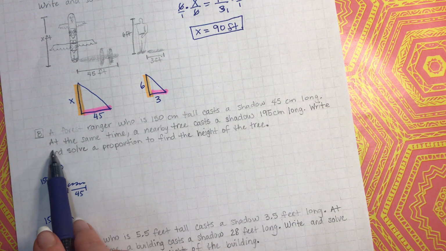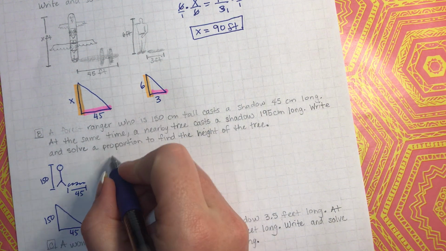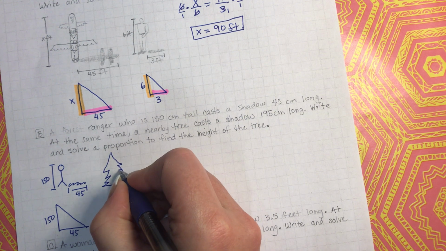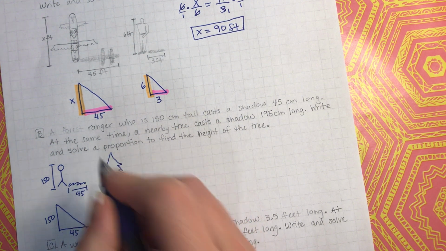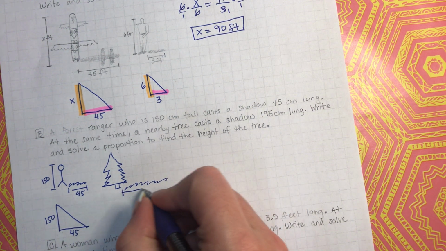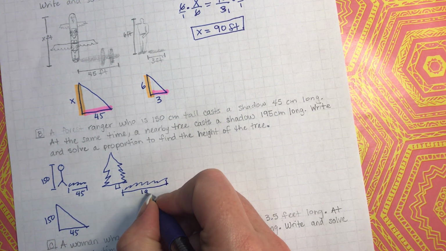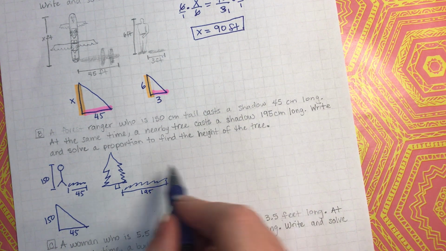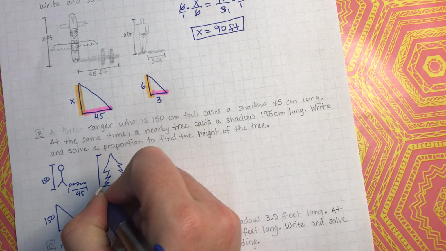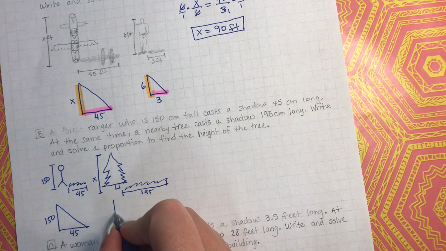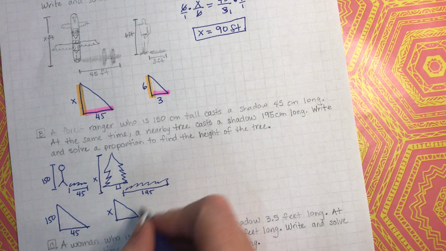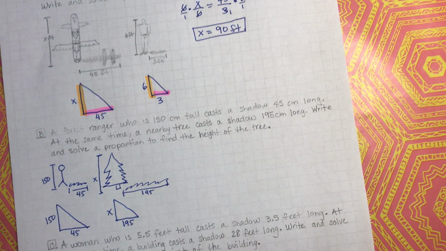A forest ranger who is 150 centimeters tall casts a shadow which is 45 centimeters long. At the same time, a nearby tree casts a shadow that is 195 centimeters long. Write and solve a proportion to find the height of the tree. We don't know the height of the tree, so that's going to be our X. The triangle over here has X, and then 195 is going to be on the bottom.